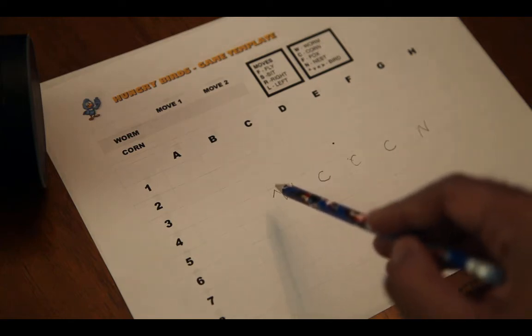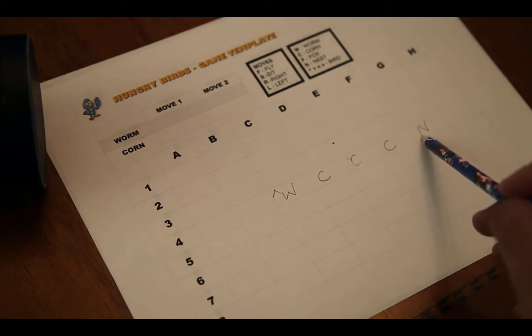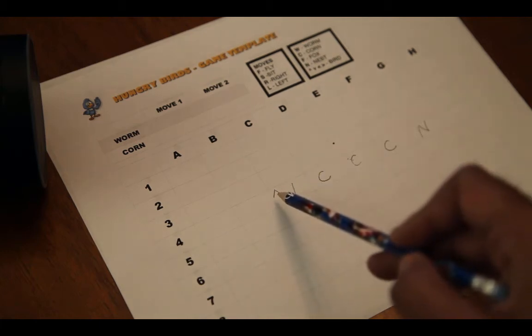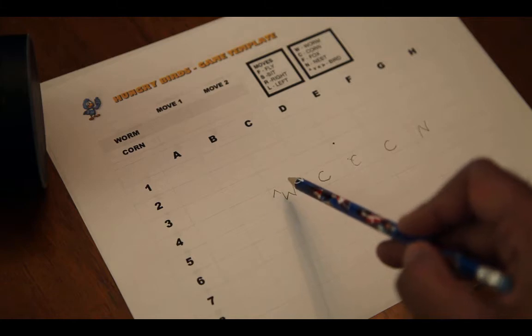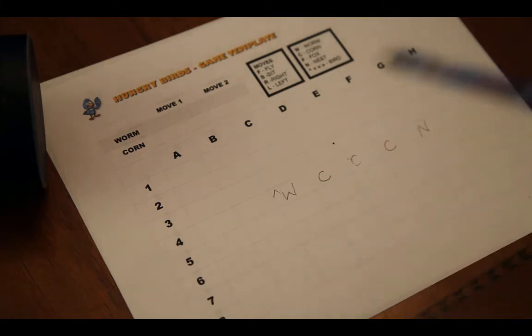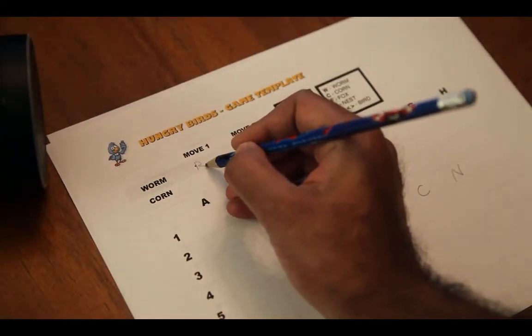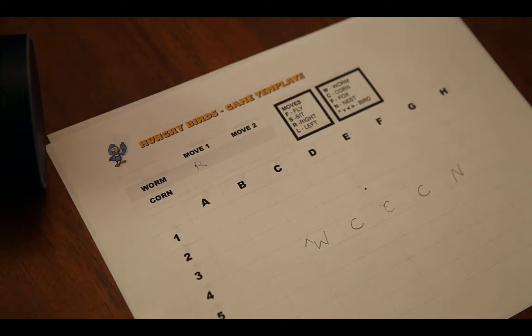So right now it is facing north and its destination is here, which is the N, which is the nest square. So the first move it needs to perform is to turn right so that it starts facing east. So let's write down an R in the worm's first move.